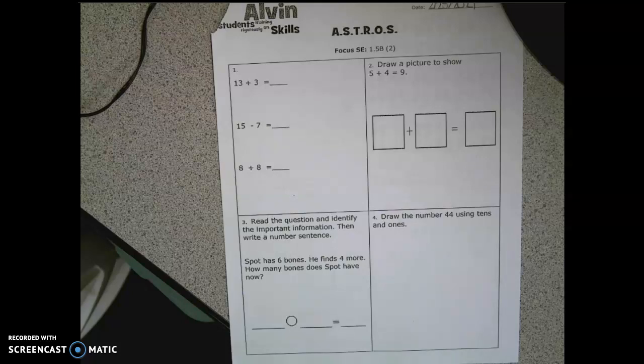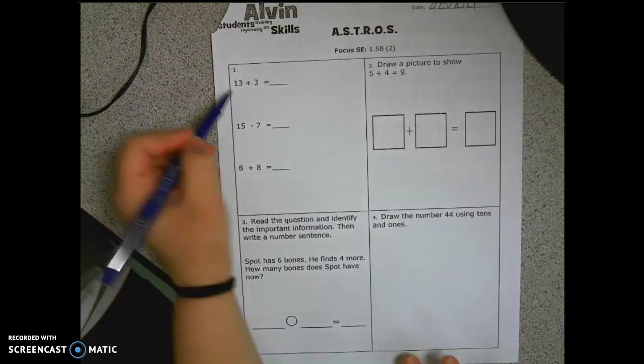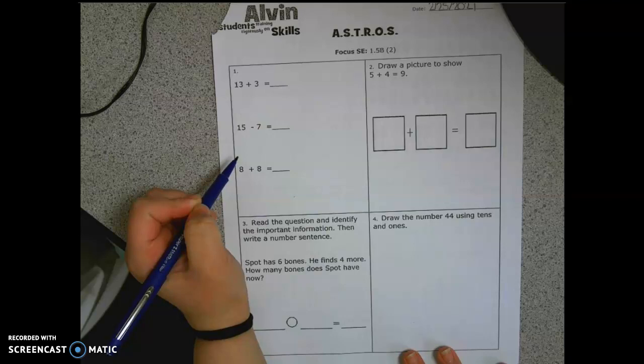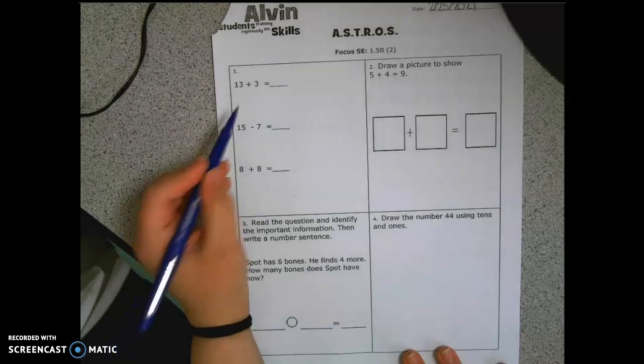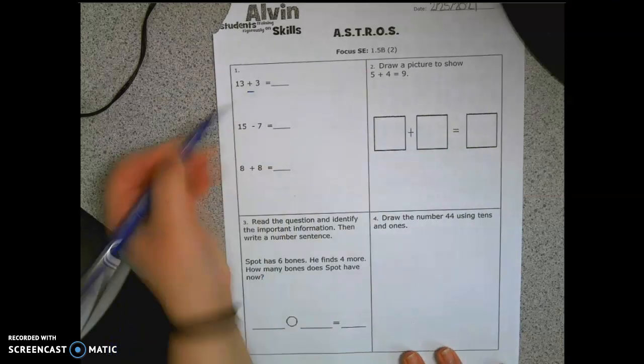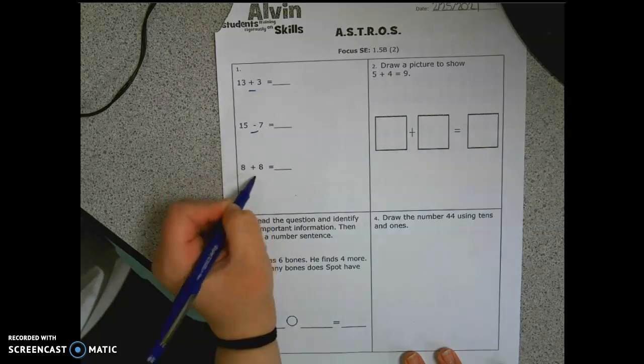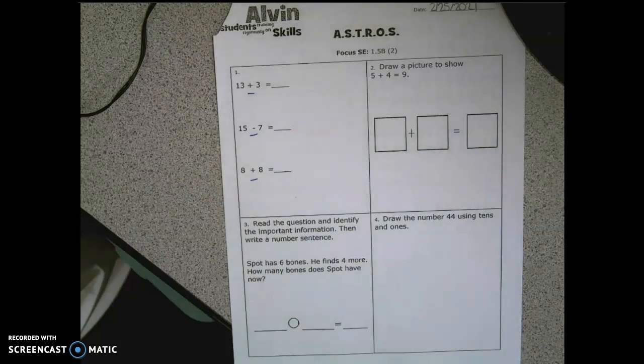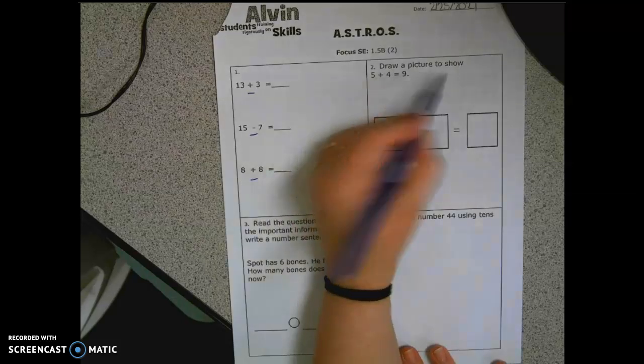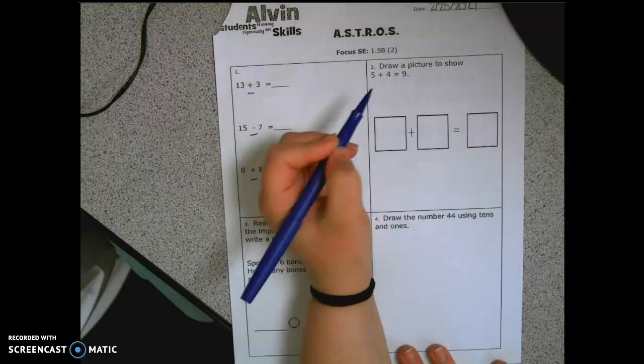Boys and girls, today we're going to be working on Take 1.5B, number 2. So our first 3 problems, we're going to solve them like we always do. You can use pictures, manipulatives, whatever you want to use to solve them. Make sure you're paying really close attention to your signs, if we're joining, putting it together, or separating it, just taking it apart. For number 2, we're going to draw a picture to show 5 plus 4 equals 9.